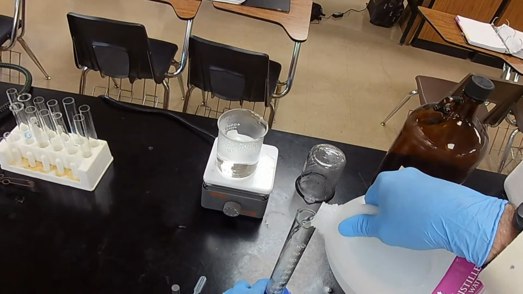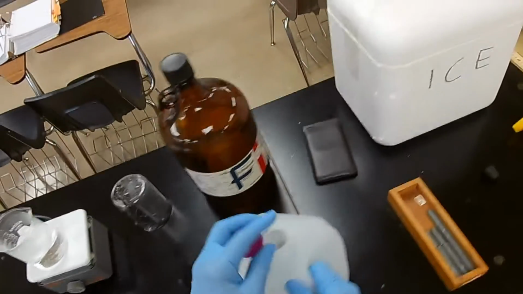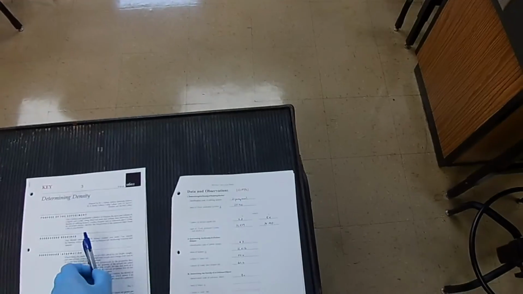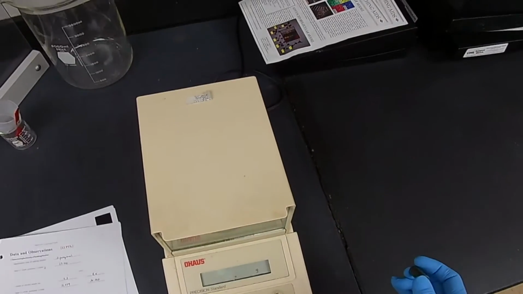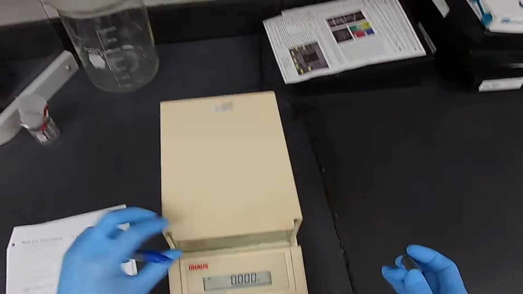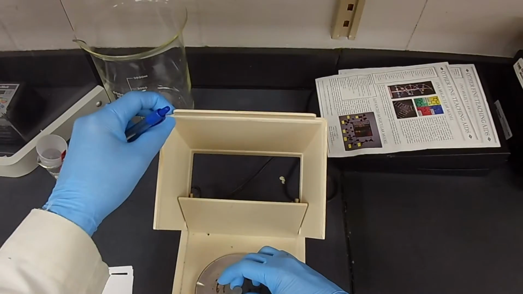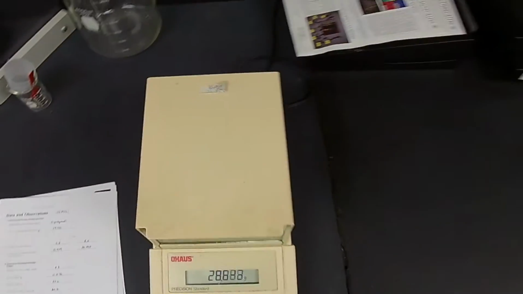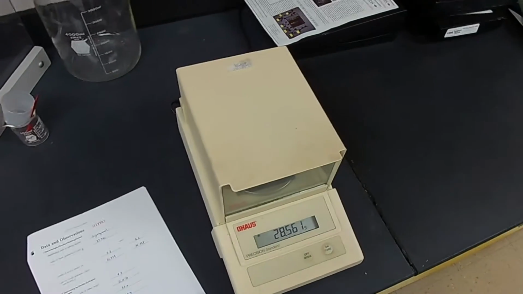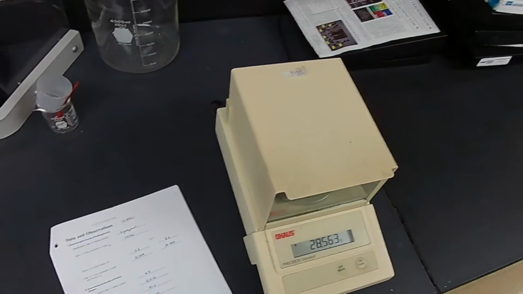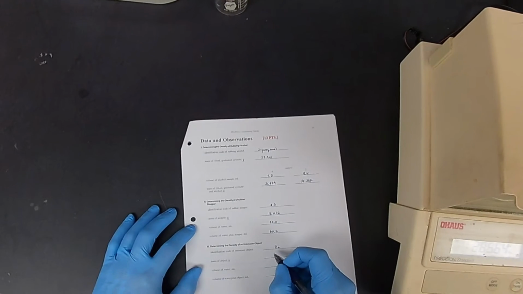So we'll get up here like that. And before we do that, of course, what do we need? We need the mass. So let's go over here. It's still dry. 0. And the mass of our zinc is 28.563.